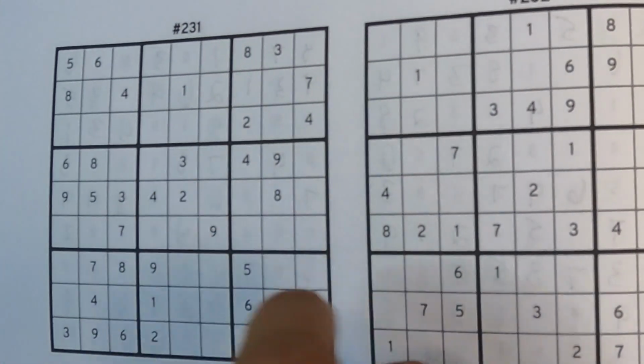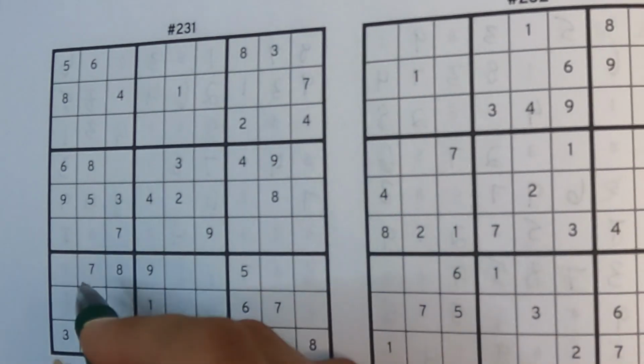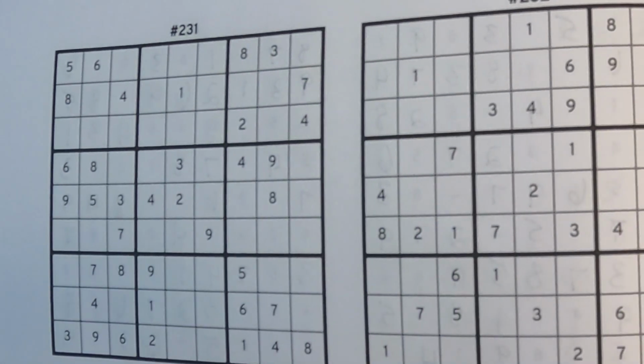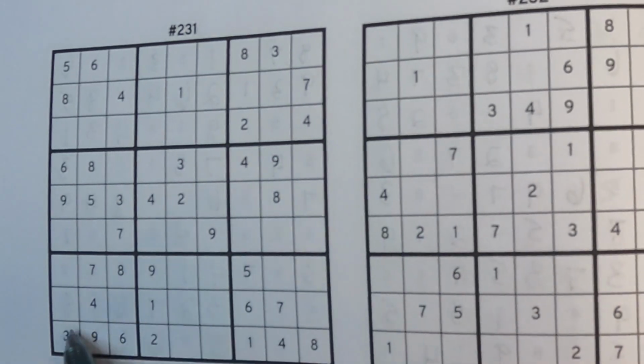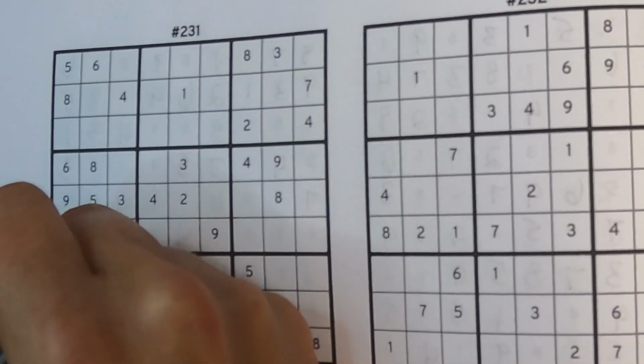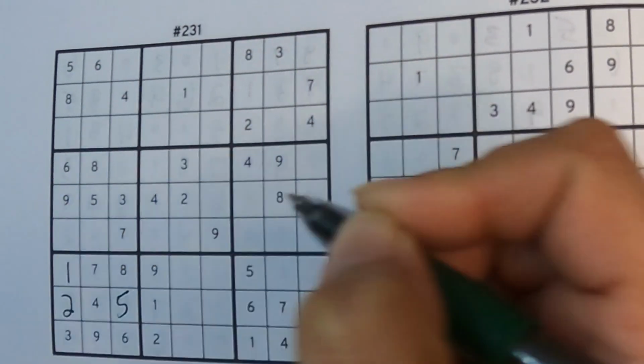Looks like today we're doing puzzle number 231. If we start with this box, we're missing 1, 2, and 5. We've got a 1 here and a 5 here, so this is our 2. That 5 makes this our 1, 5.